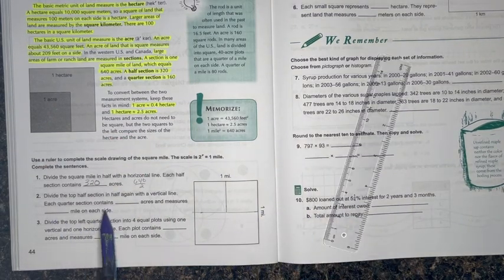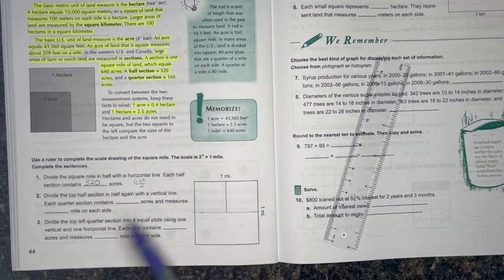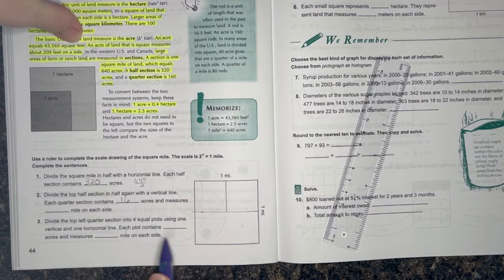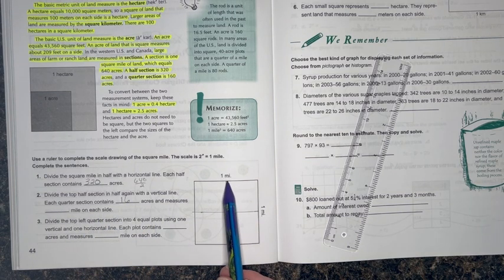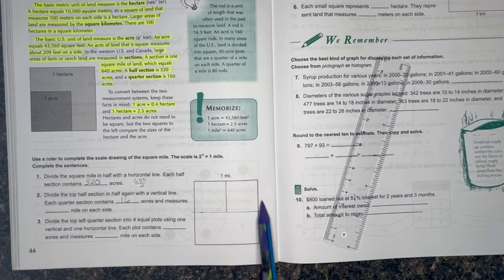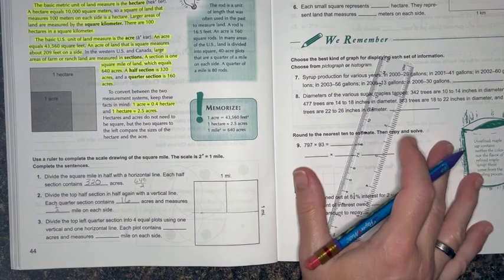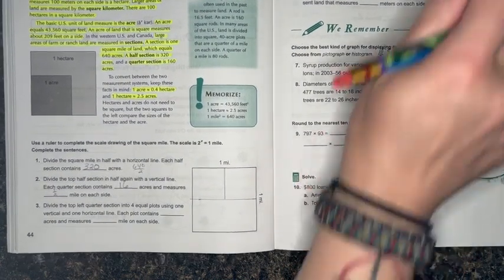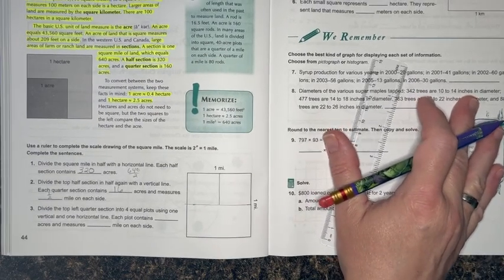And it says each quarter section contains how many acres? Okay, we read all this, right? A quarter section is 160 acres. And measures how many miles on each side? Well, it's a half of a mile by a half of a mile. So 1/2 mile, you could put 0.5 if you wanted to. 1/2 mile on each side. Oops, running out of space.